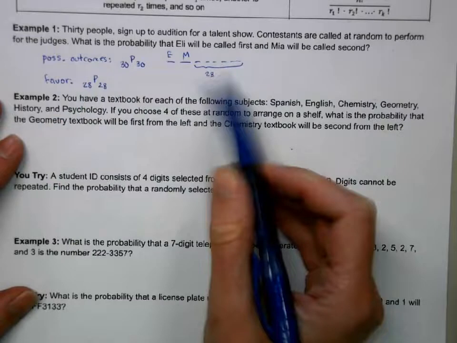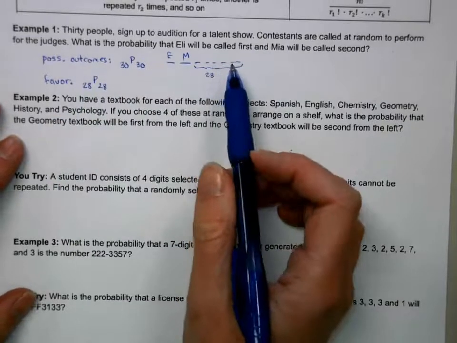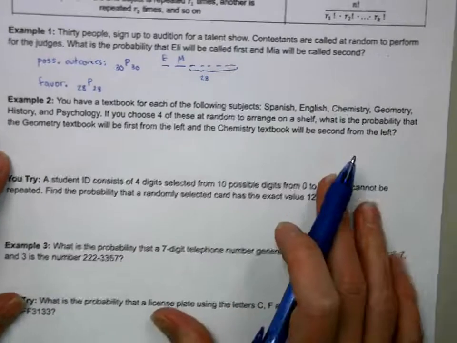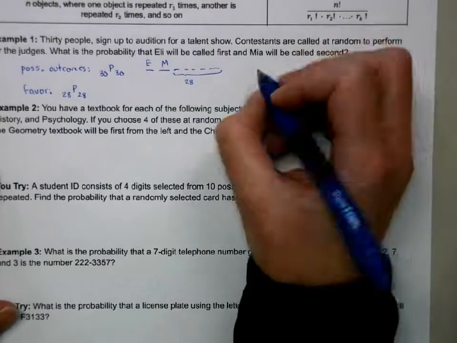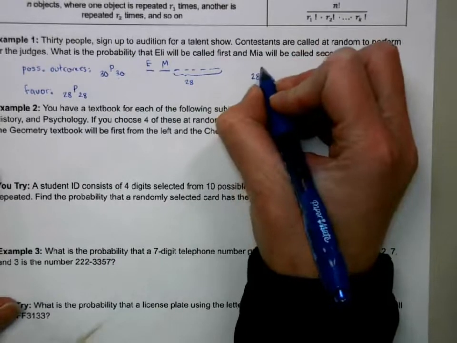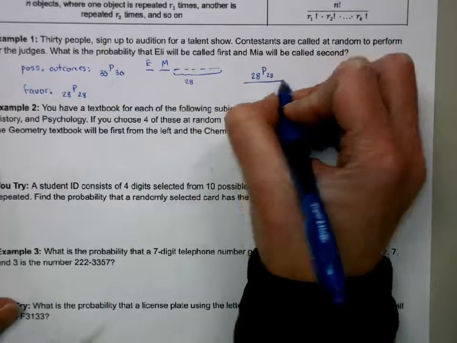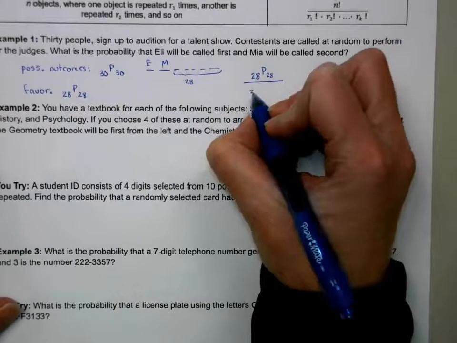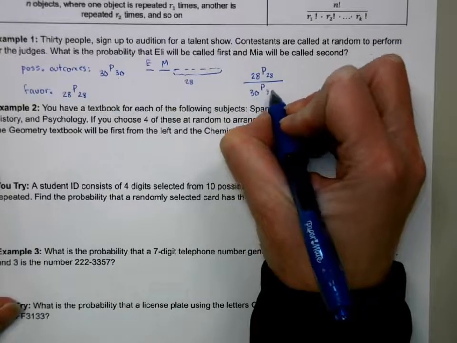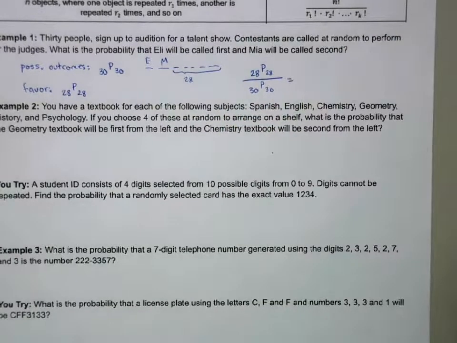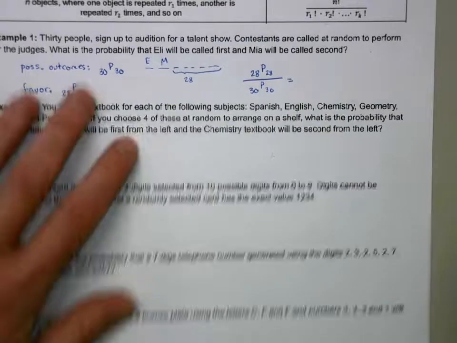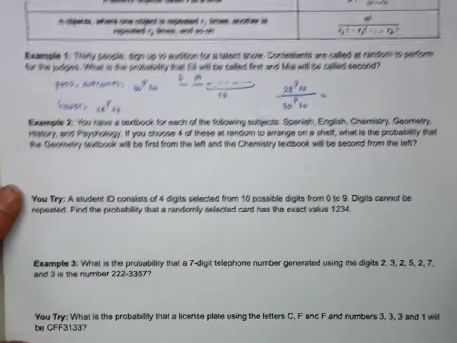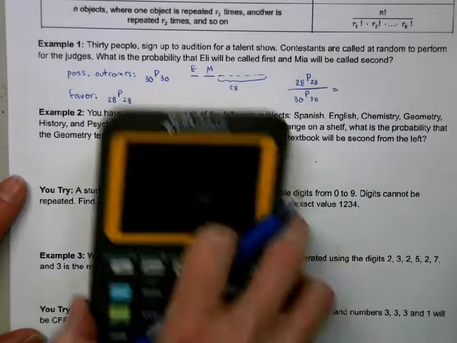So my probability is favorable, 28P28, over possible, 30P30, our sample space. Again, these are really big numbers. And even though the formula has factorials, the calculator is a very handy tool for this.